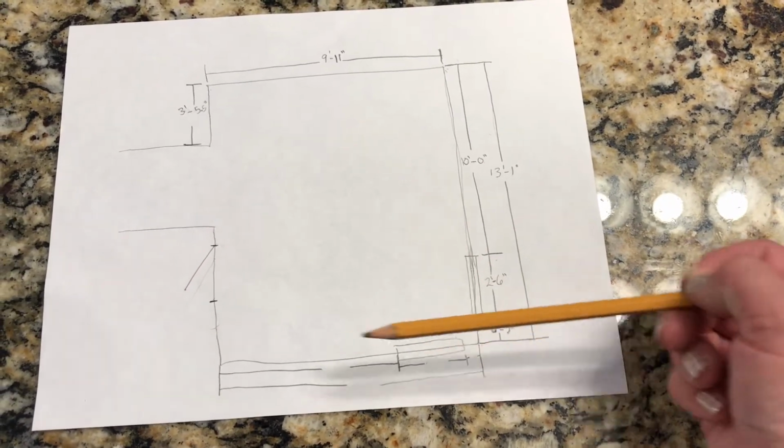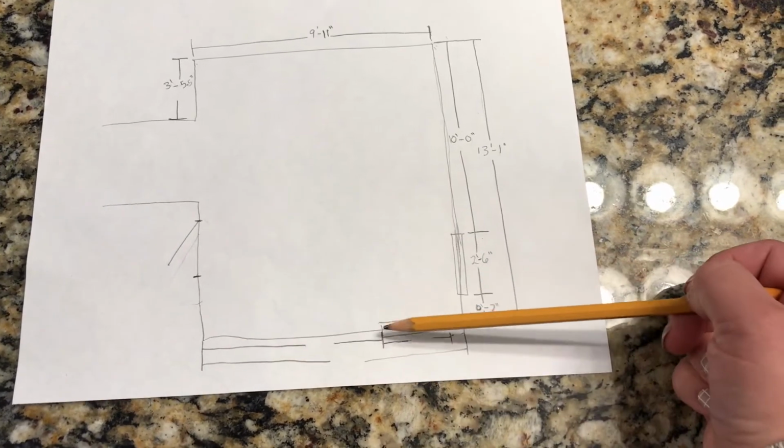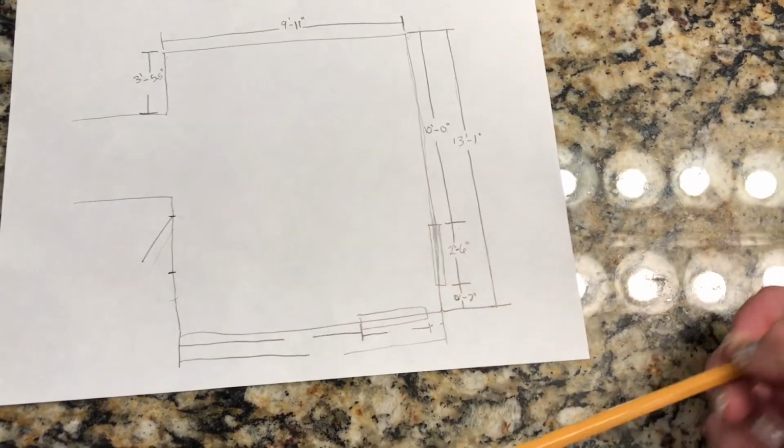Measure the window, measure the wall to the window, the corner of the wall to the window, and then measure the whole wall.